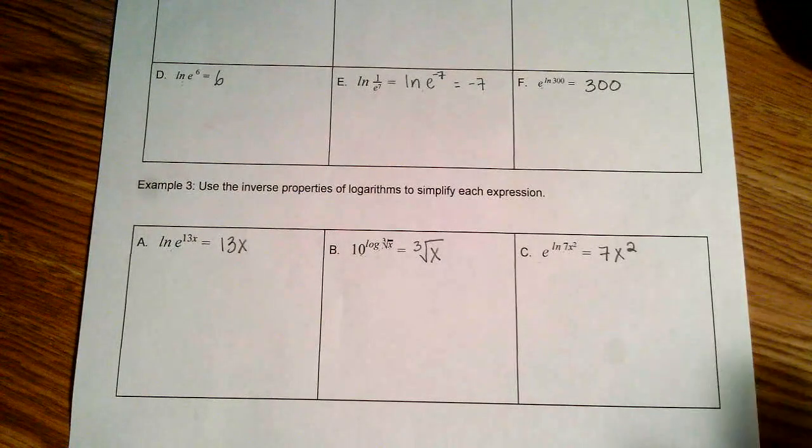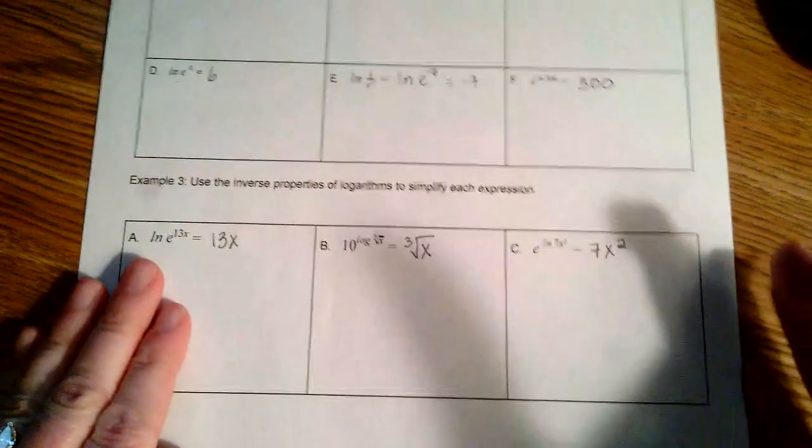Okay, our last example involves word problems.